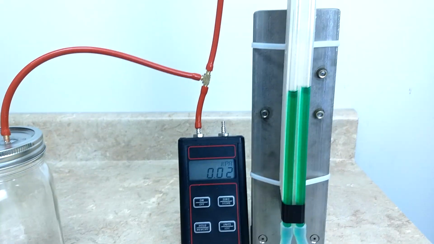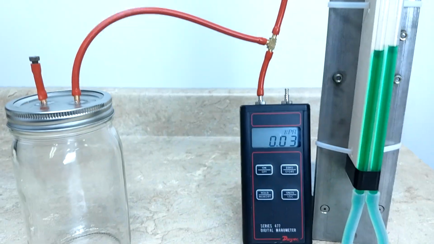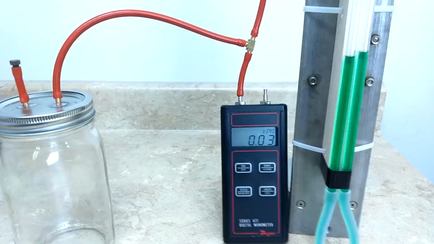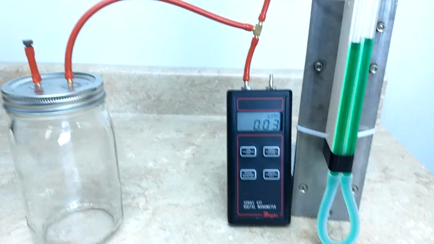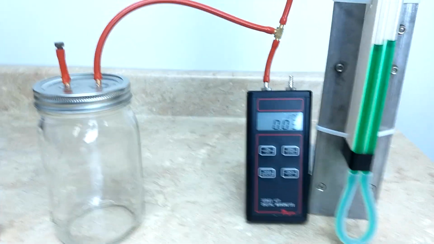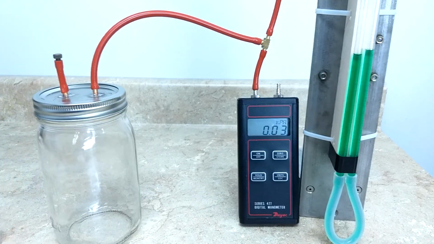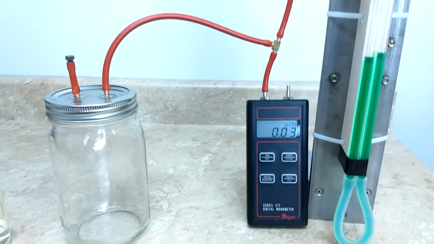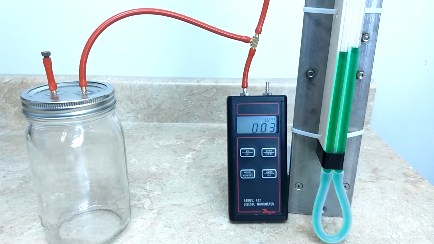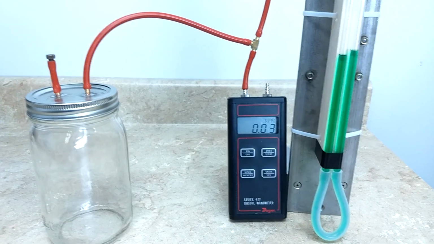So there's a little bit of increase, but basically everybody's pretty happy here. So the next step would be to dry out the jar. I'm going to dry it out with a towel inside, and then I'm going to pass air through a desiccant so that it's dry and purge the jar with dry air, and then repeat this little demonstration and see if we get more of an effect.